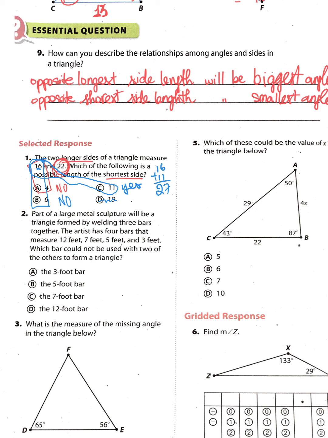Number 2, part of a large metal structure will be a triangle formed by welding 3 bars together. The artist has 4 bars that measure 12, 7, 5, and 3 feet. Which bar could not be used to form a triangle? Okay, so one side won't be used. So we have to find 3 good side lengths to make a perfect triangle.